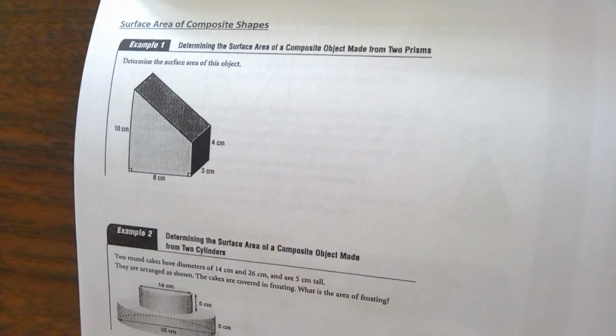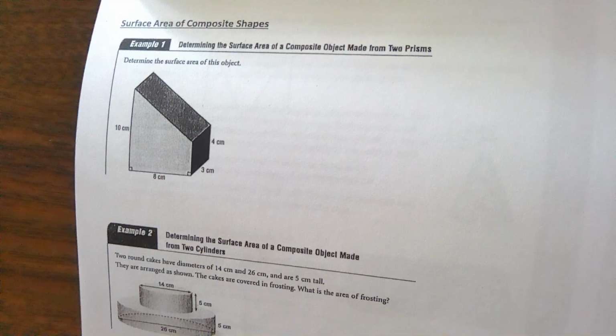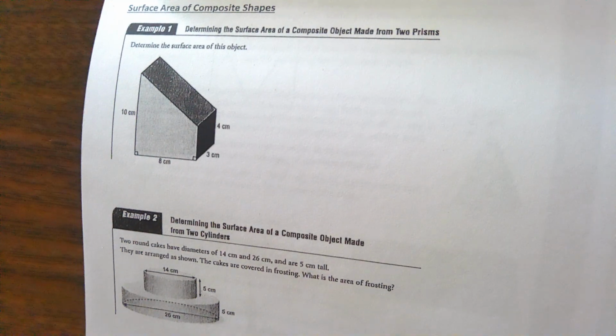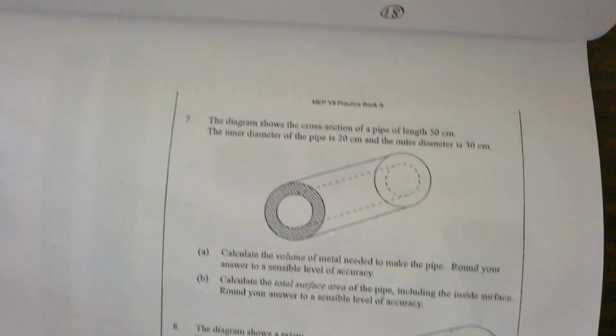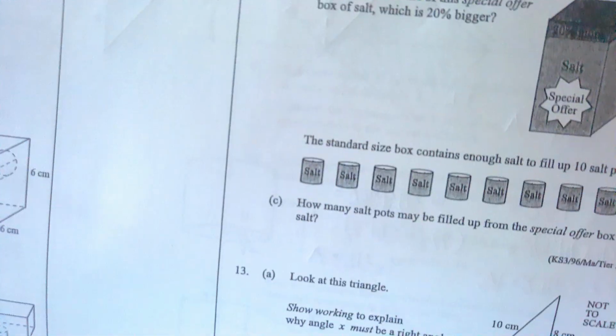Surface area and volume of composite figures. So we did composite figures of 2D shapes. Now we apply it to 3D shapes. So try 17, 18, and then that's it. And then we can do review.